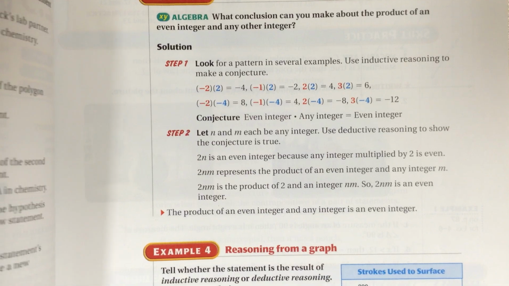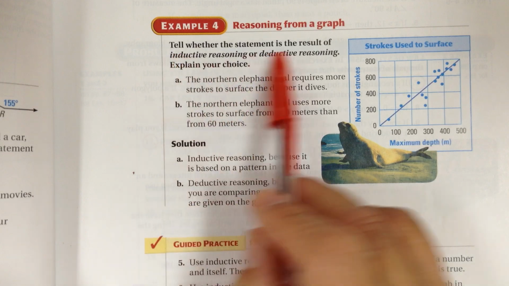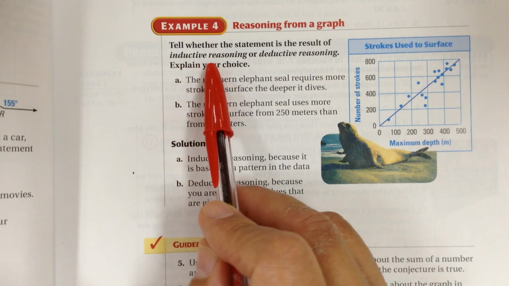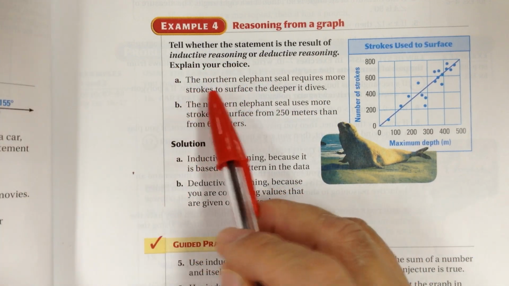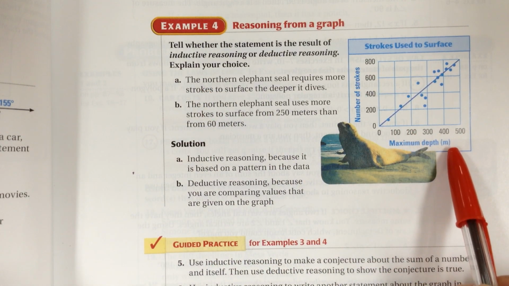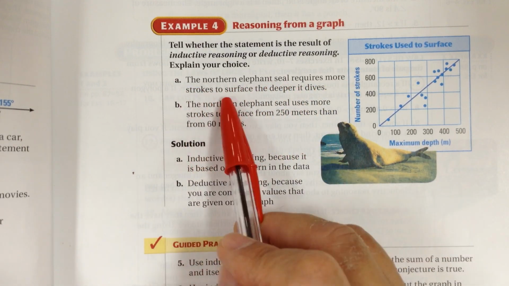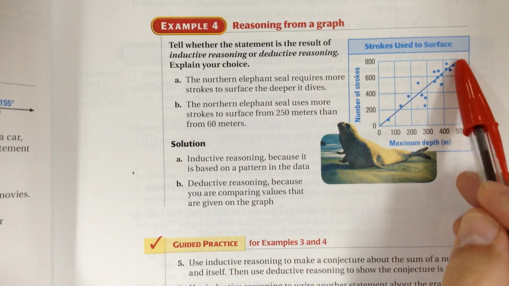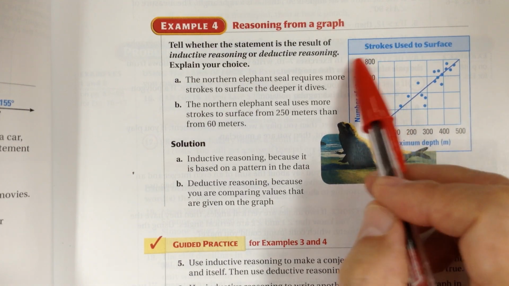Okay, let's go to example 4. Example 4, reasoning from a graph. Tell whether the statement is the result of inductive reasoning or deductive reasoning. Explain your choice. Okay, so A, here's a graph, the number of strokes and the maximum depth. The northern elephant seal requires more strokes to surface the deeper it dives. Okay, so look at over here, see the pattern. So the more it dives, the more number of strokes it takes to surface.